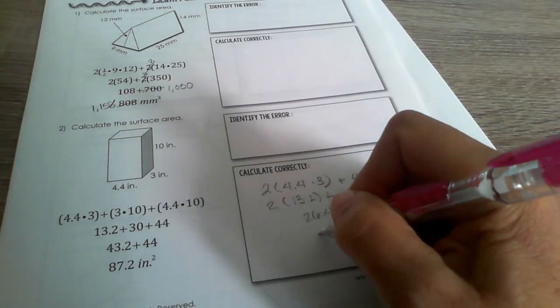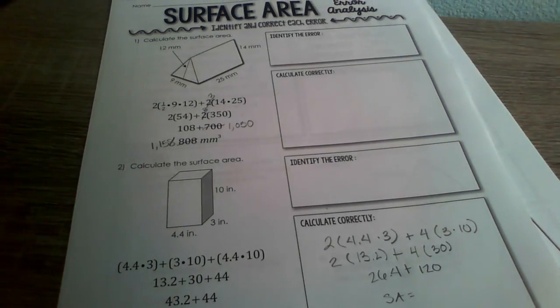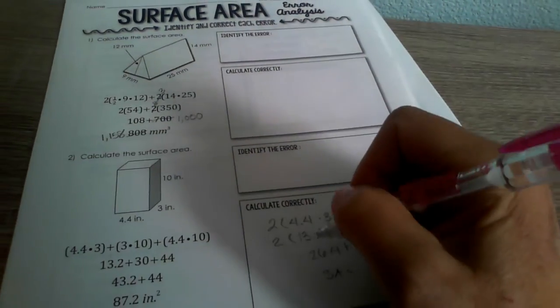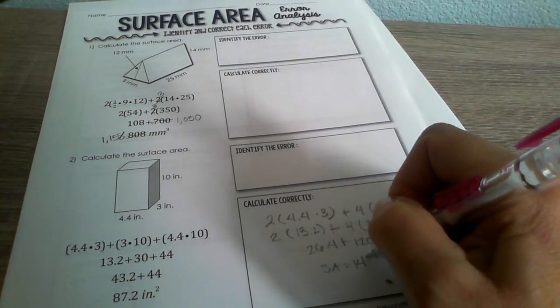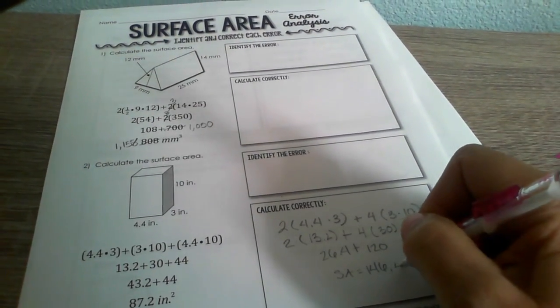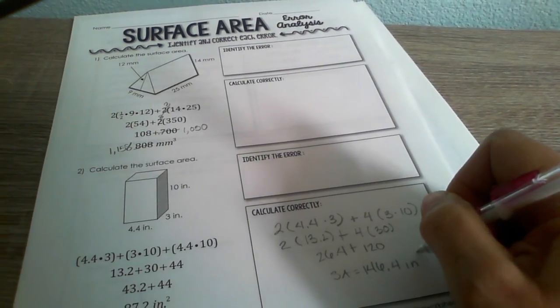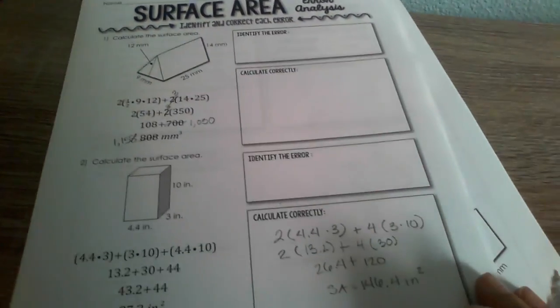And that's going to be our surface area. 146 and 4/10 square inches. Okay.